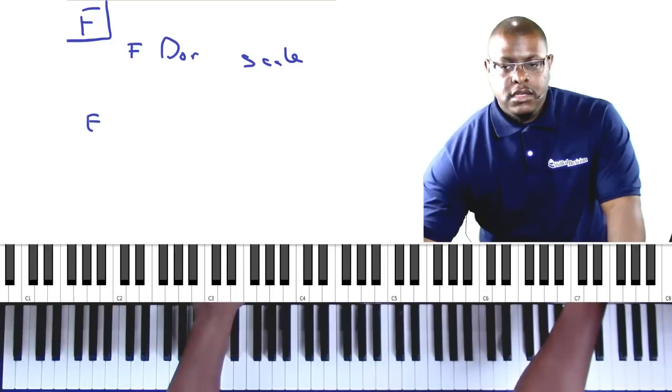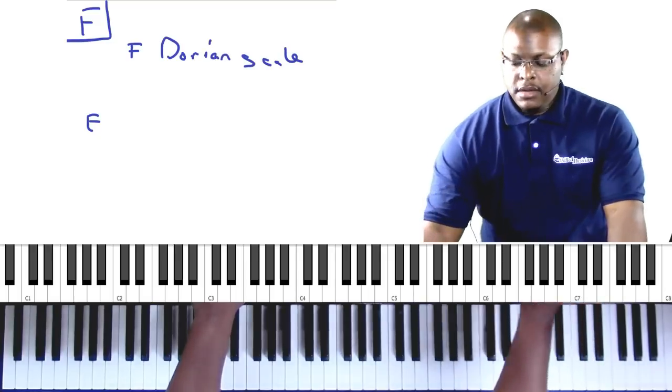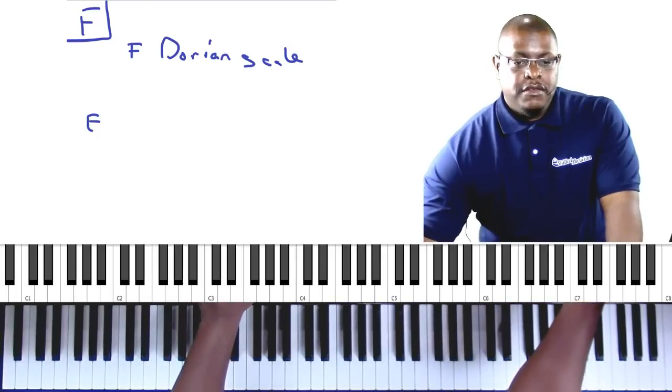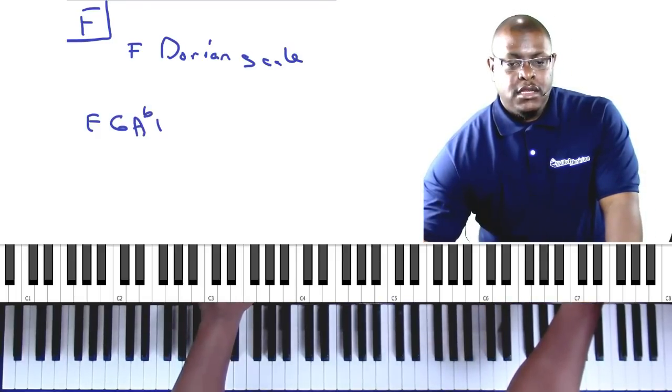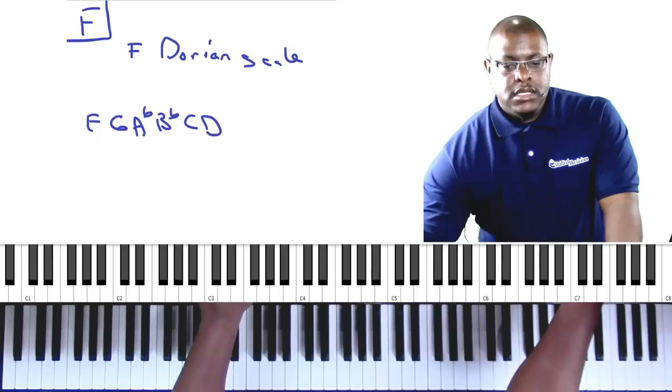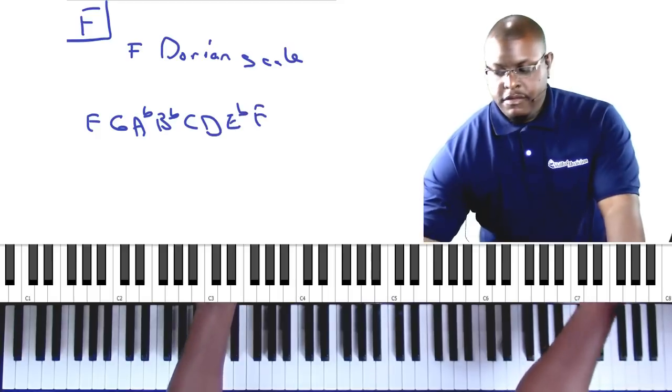Write it clearly. F Dorian scale. And so the notes are F, G, A flat, B flat, C, D, E flat, F.